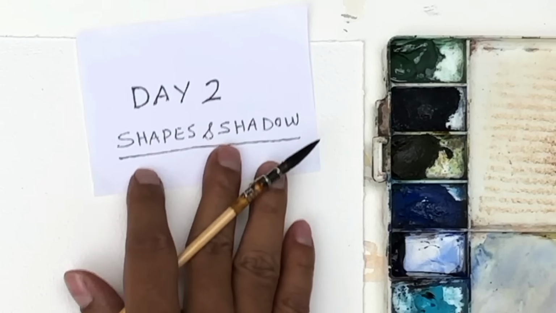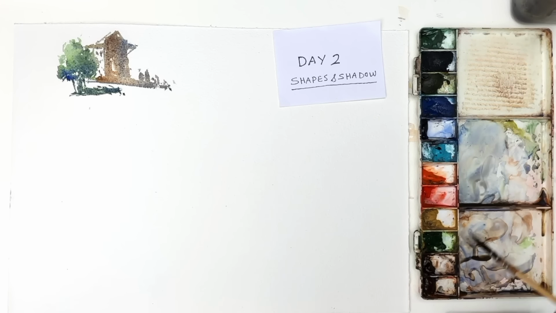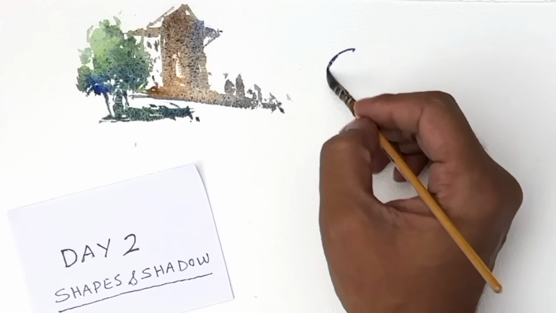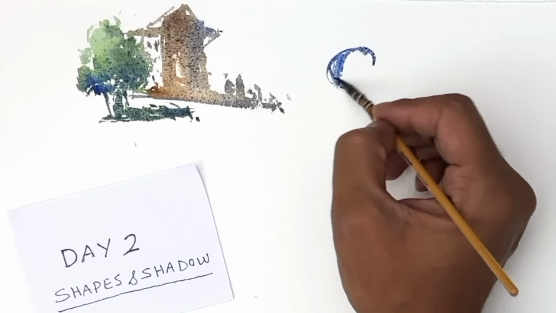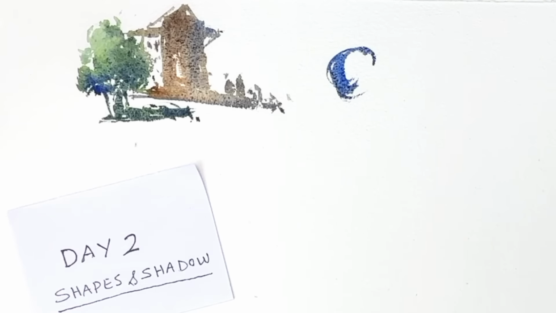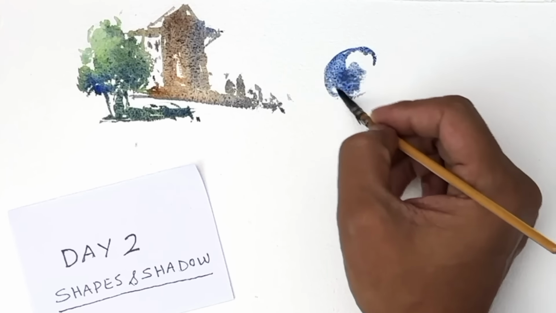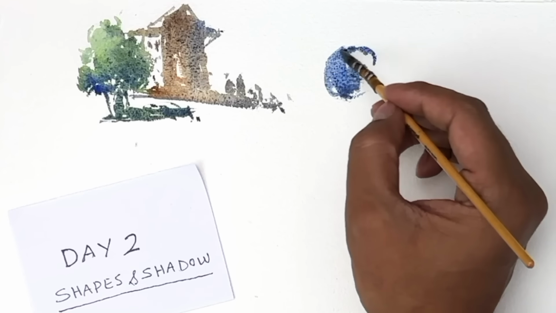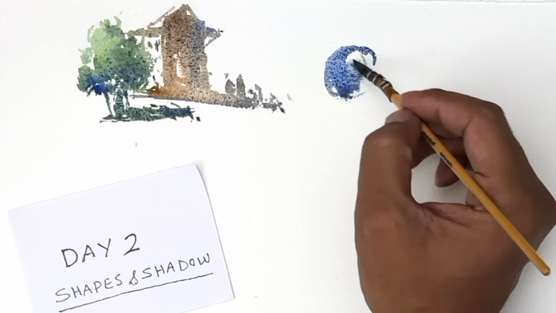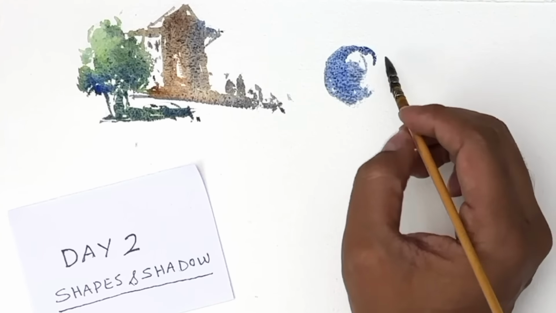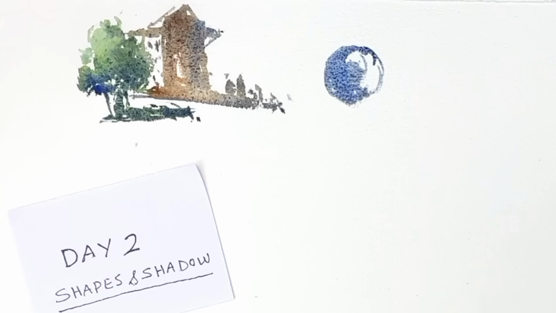Day two was this. A good example would be to just work with a simple shape. I'm just making this one circular ball here, probably, just a simple ball.